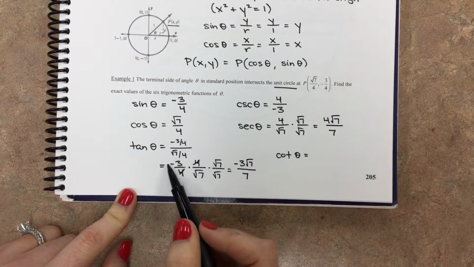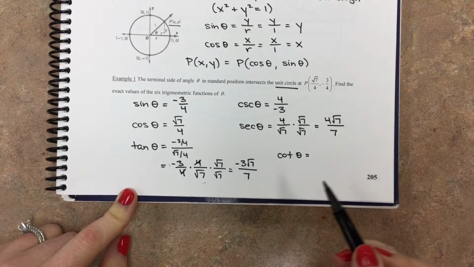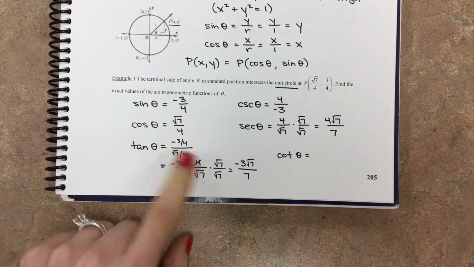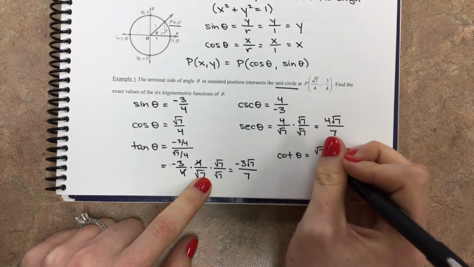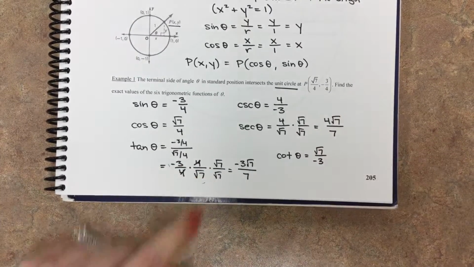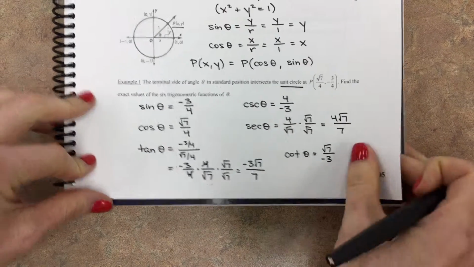So I'm actually going to take this version of it and just flip that, because if I flip this, I'd have to rationalize the denominator again. So I'm just going to flip this. So instead of -3/√7, I'm going to have √7/-3. So that is my cotangent. So I've got all 6 of them there. All right, so that is the introduction to the circular function idea.